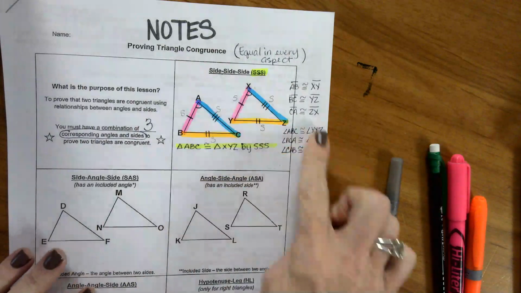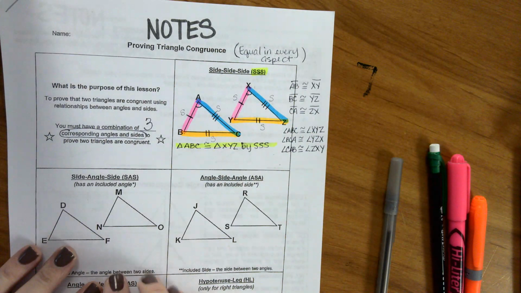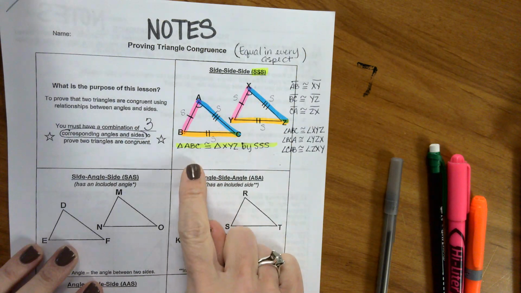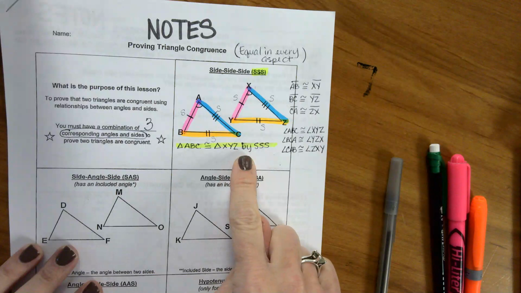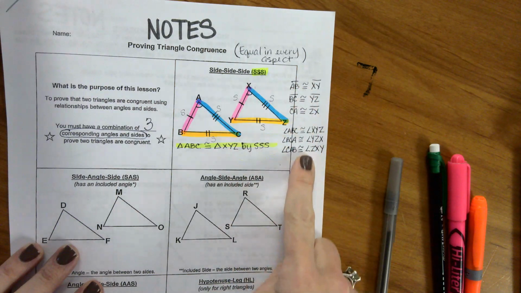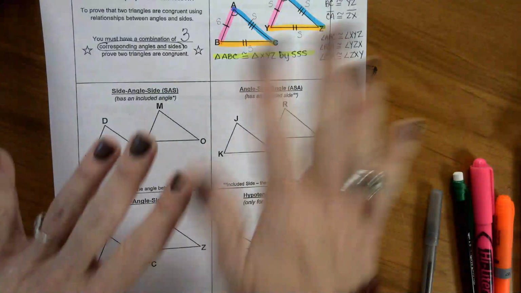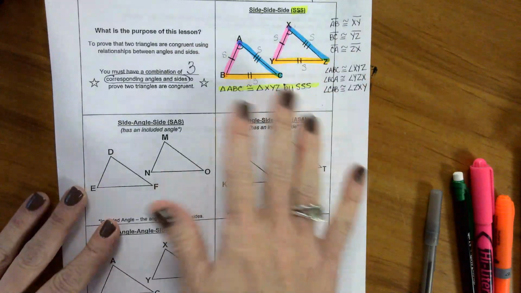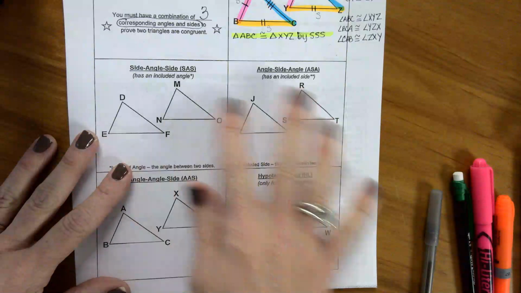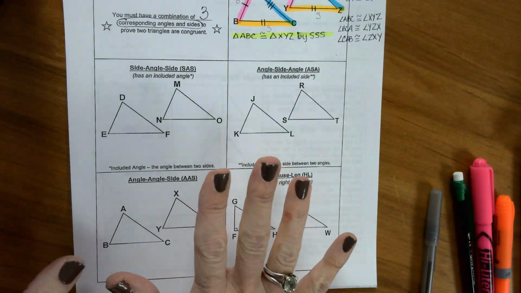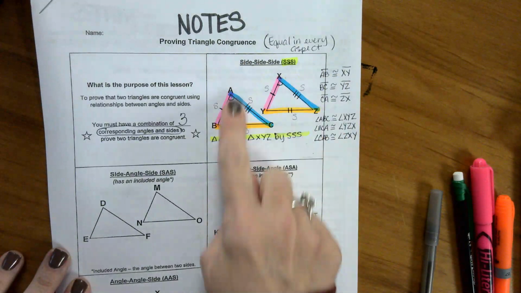So you need to be able to do that. Once you figure out how they're congruent to each other, you need to be able to write a congruency statement and then pair up the angles and the sides. Now that you kind of get the gist of what we're doing, I'm just going to go through these, and I'm not going to pause and go over things as much.